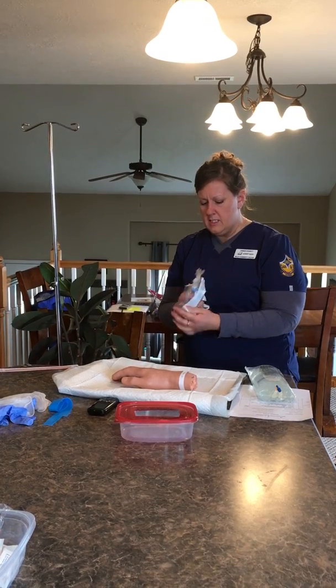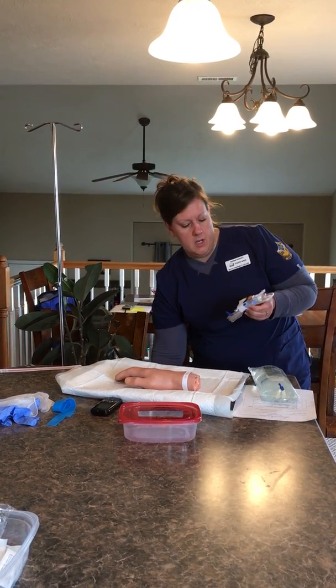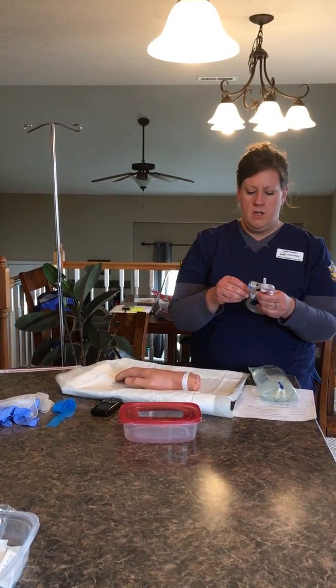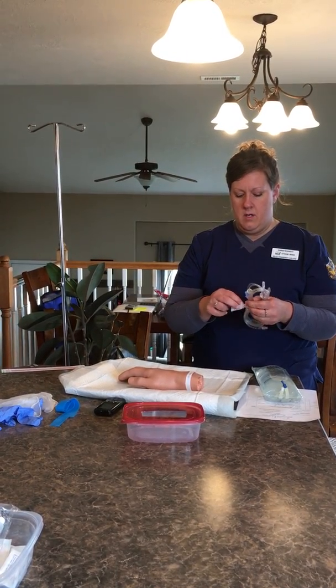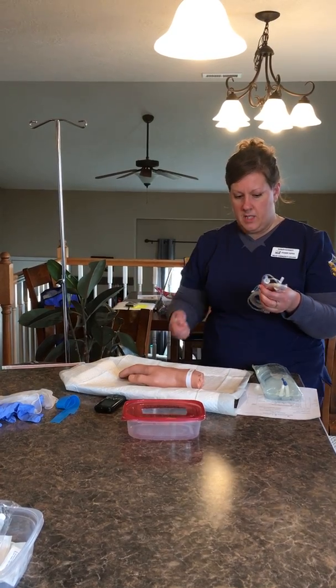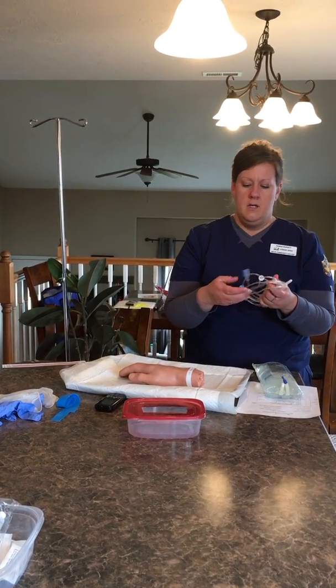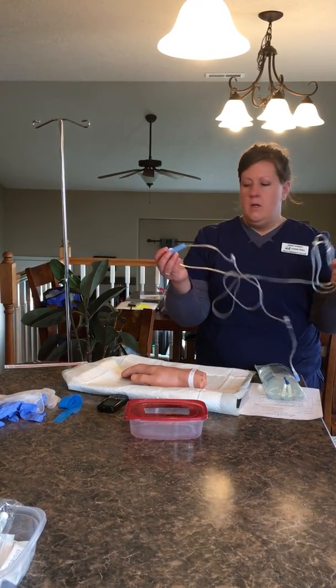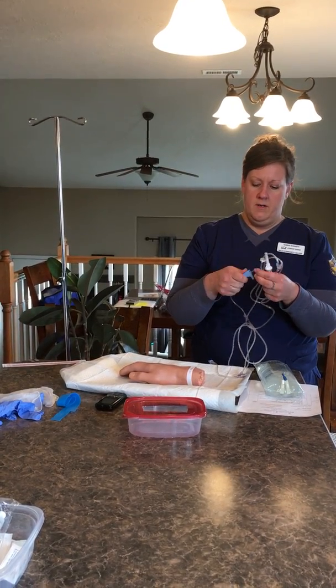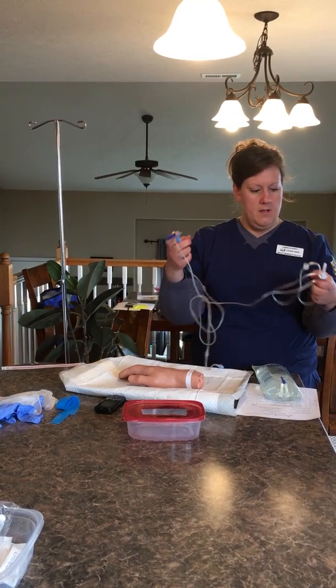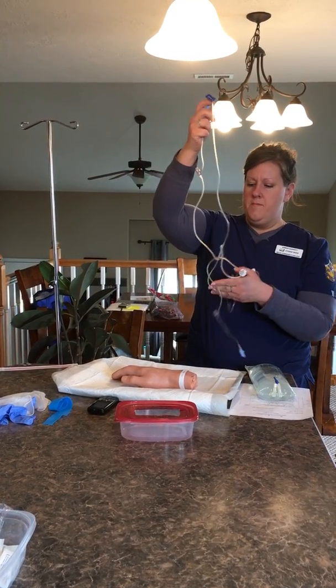When opening these, I want to make sure that everything is intact, and I'm also making sure to keep the clean ends clean. I'm going to first close the valve so that we don't have solution flying everywhere.